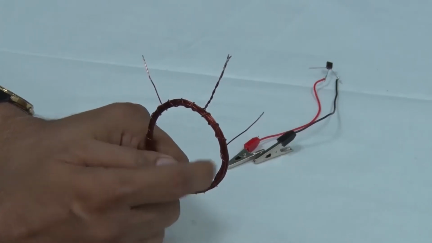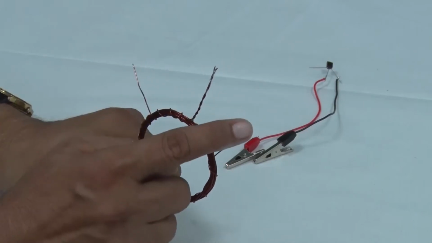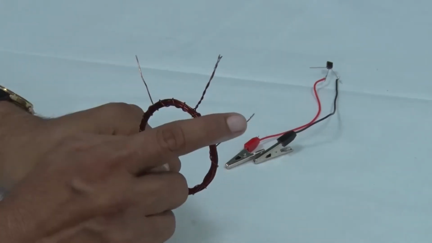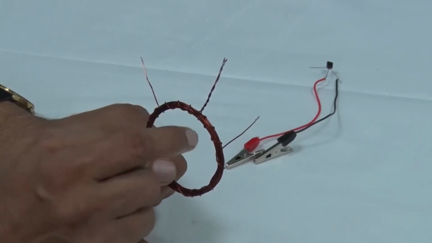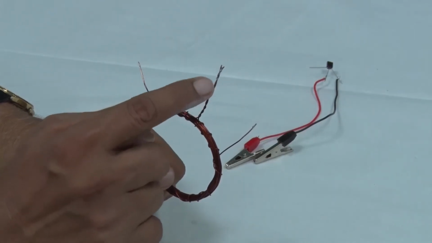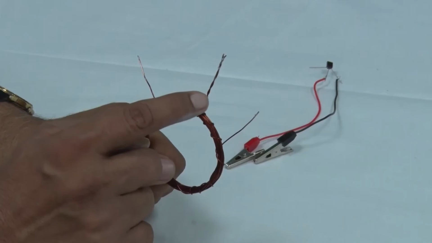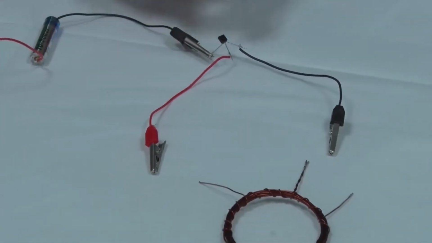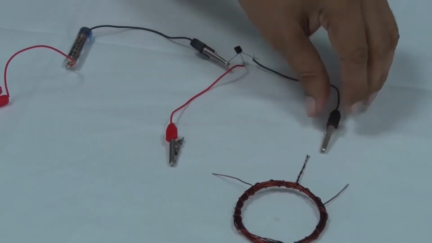Again we go for another 15 turns. So the ends of the coil are here and here. This is a 30 turn coil, the ends are here and here, and from the middle, when it was 15 turns, at that time we just took that wire out and then continued. So that is how the third terminal is made. Now let me connect this battery to this transistor and these coils.